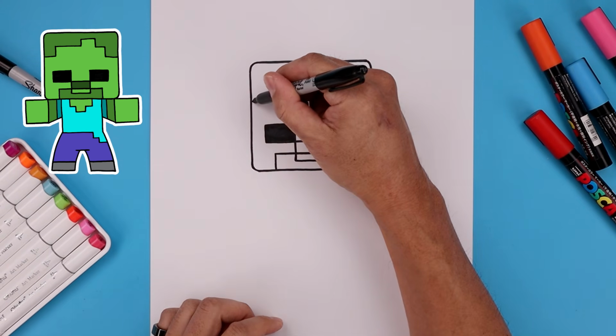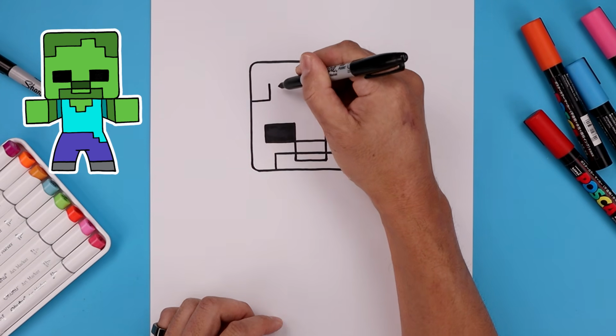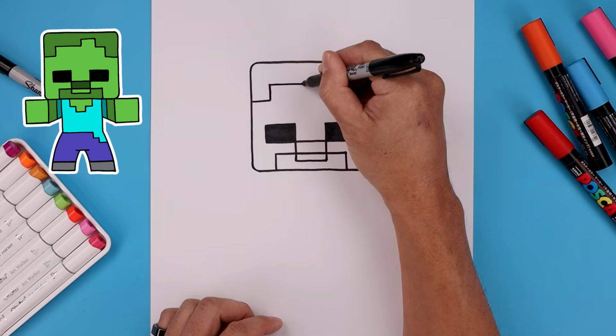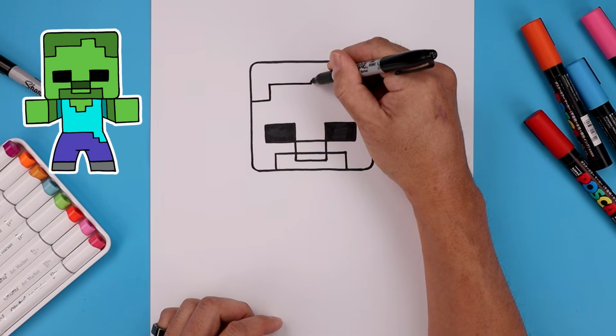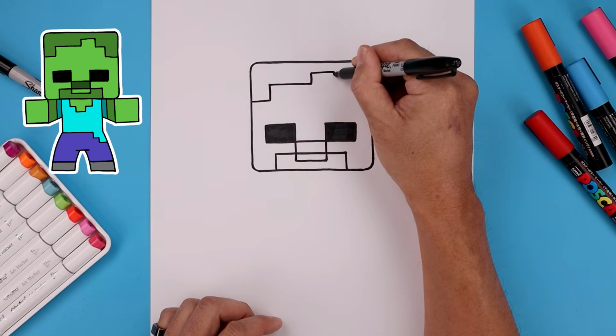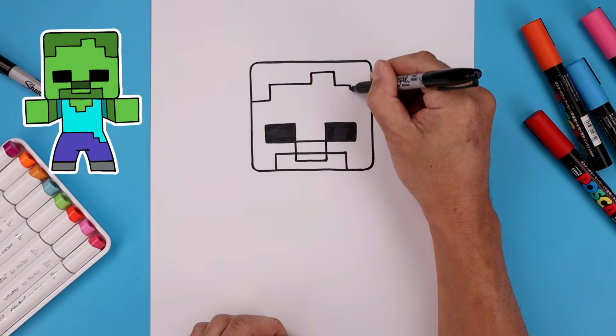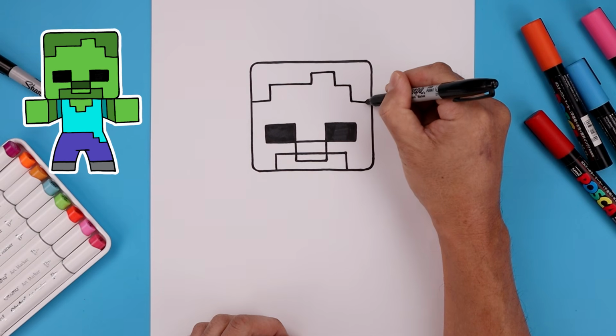Starting over on the left, come in, go straight up. Go all the way across towards the middle, go up, across, and then back down. I'm just going to add a little step on the side, going out, down, and then back out.